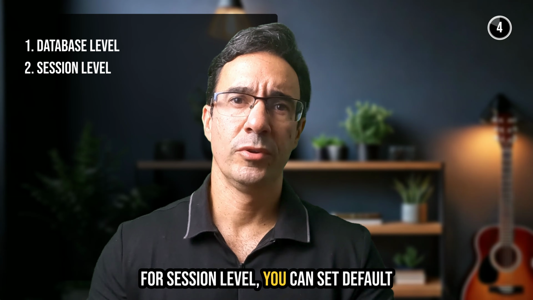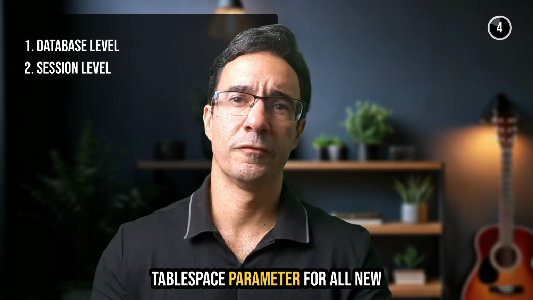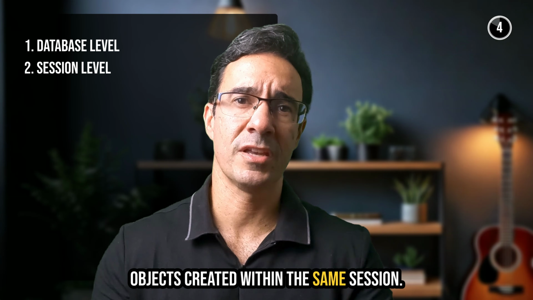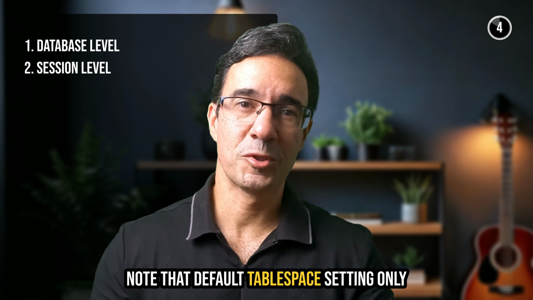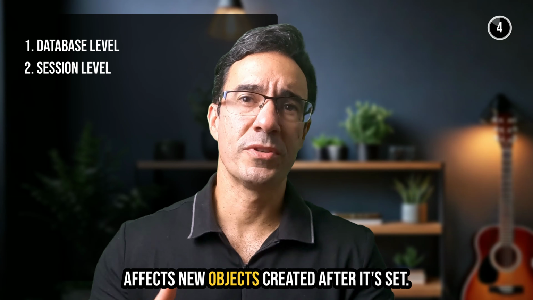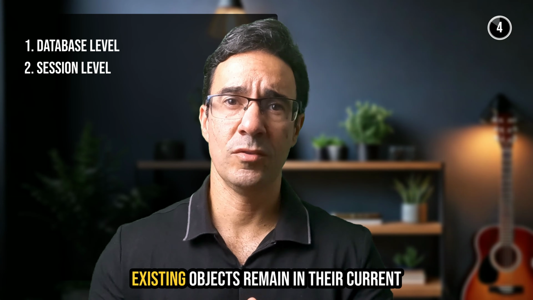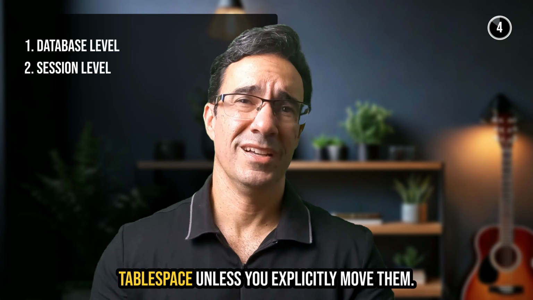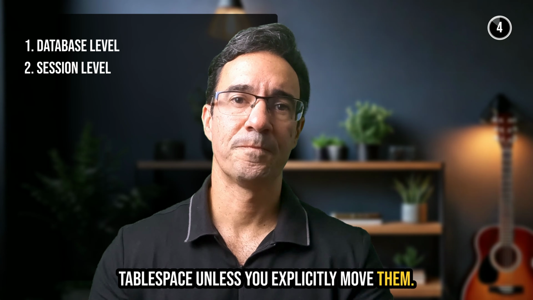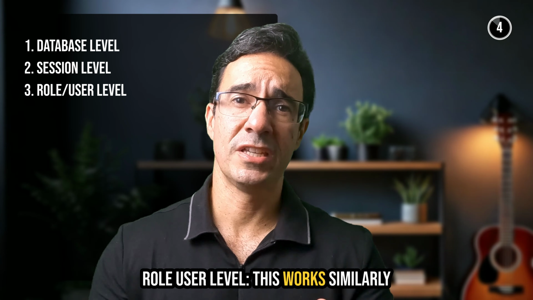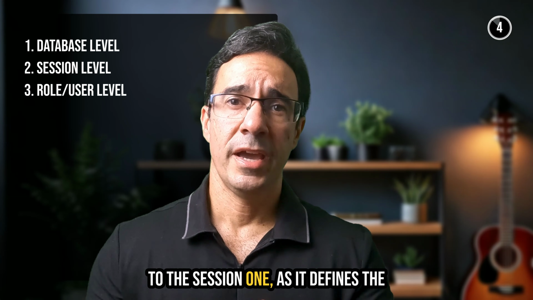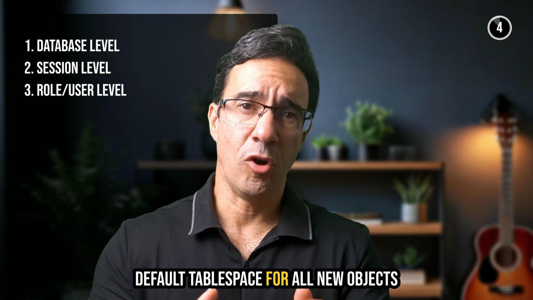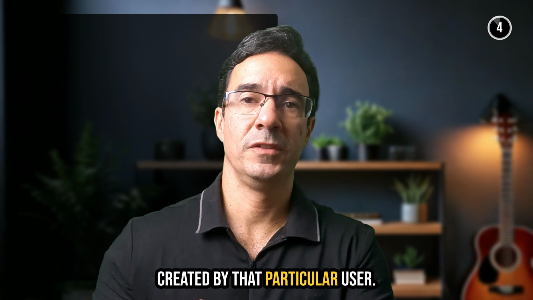For session level, you can set the default_tablespace parameter for all new objects created within the same session. Note that the default tablespace setting only affects new objects created after it's set. Existing objects remain in the current tablespace unless you explicitly move them. Role or user level works similarly to the session one, as it defines the default tablespace for all new objects created by that particular user.